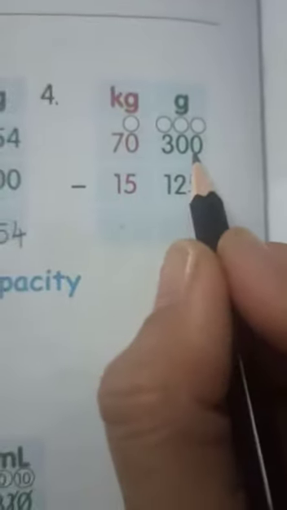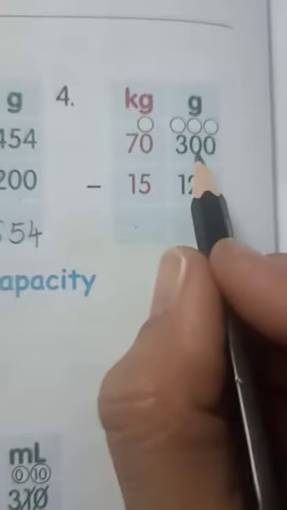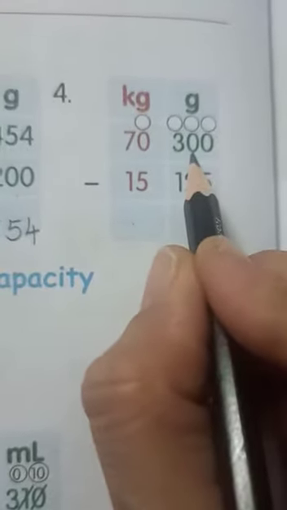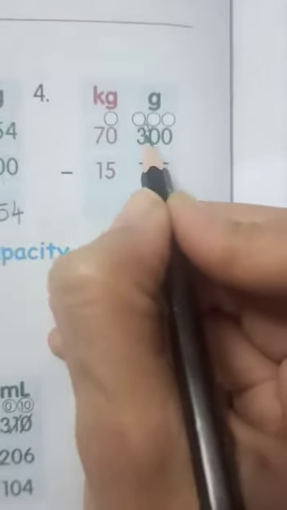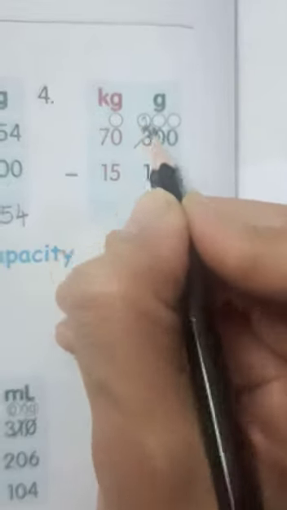Now subtraction. 5 cannot be subtracted from 0. But this side also we have 0. Again we have to take one borrow from this 3. So this 3 will become 2 and the 0 will become 10.